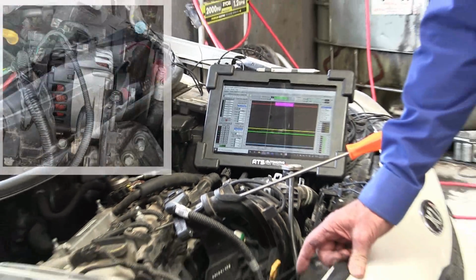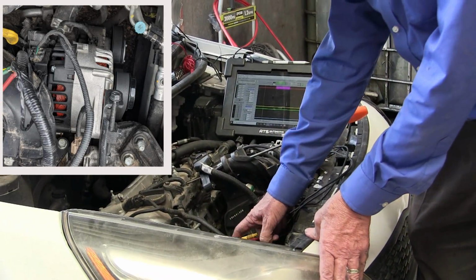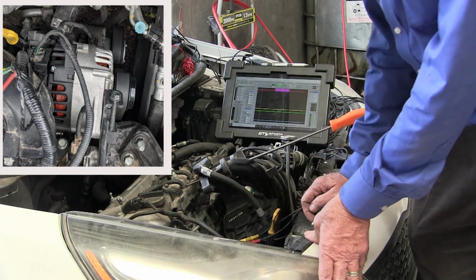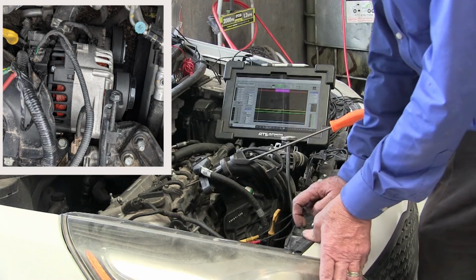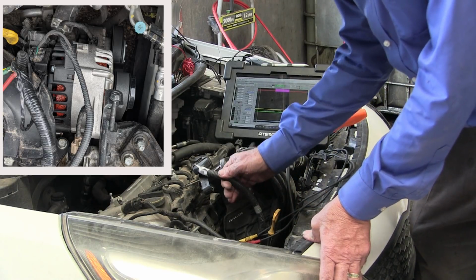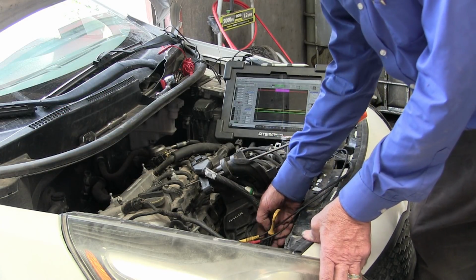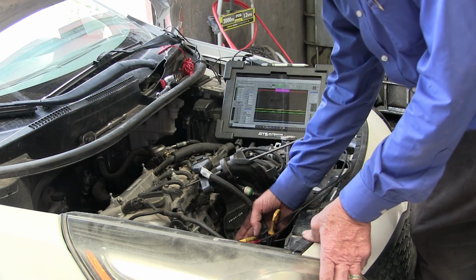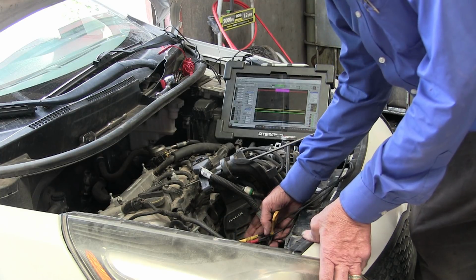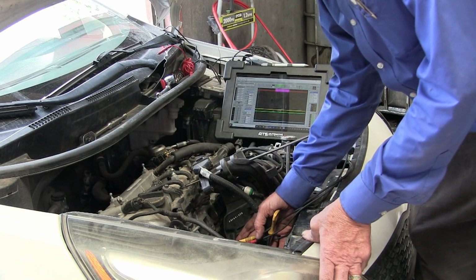The other thing I noticed is this alternator looks new, like they might have damaged the wire or the sensors putting this in. So we just want to make sure, and that might not have anything to do with it, I don't know. So what I want to do now is just move all the wires around.